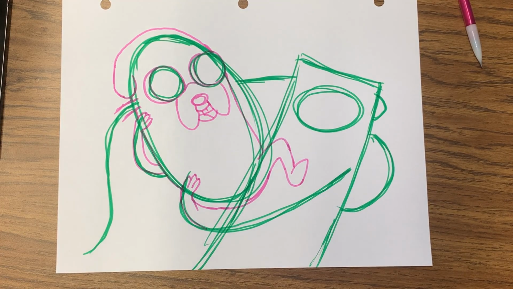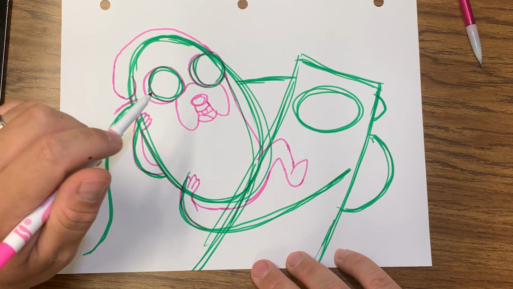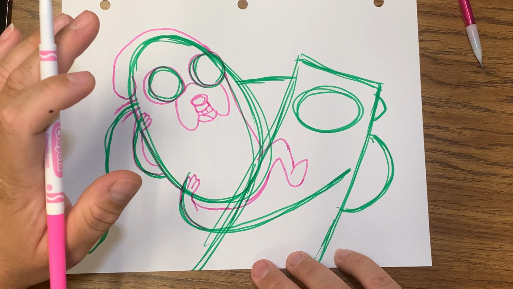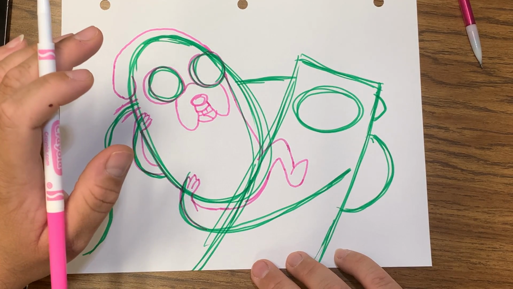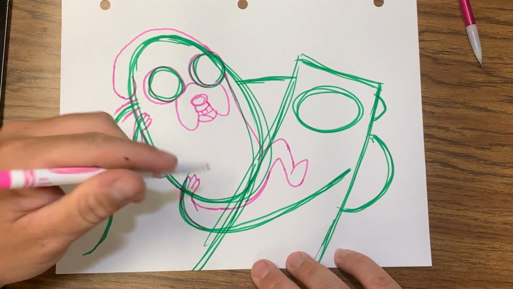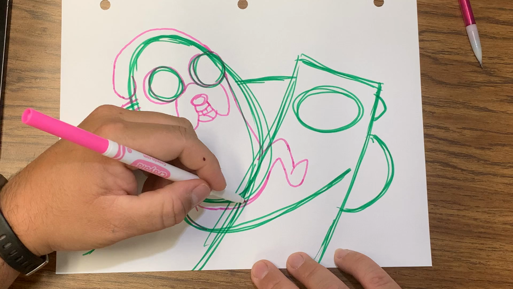And I'm kind of drawing myself, so I'm just trying to give you some pointers, but remember that these sketch lines are not set in stone. These sketch lines are just to give you an idea where things go. So if you need to move things around, or if something doesn't fit, then move it.